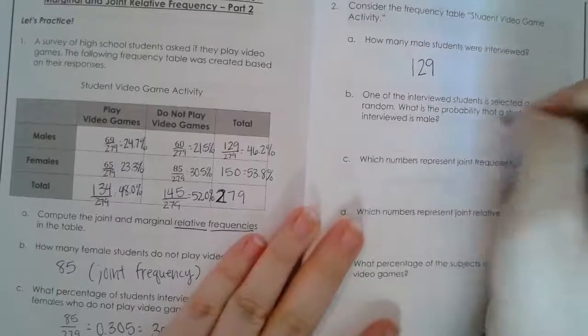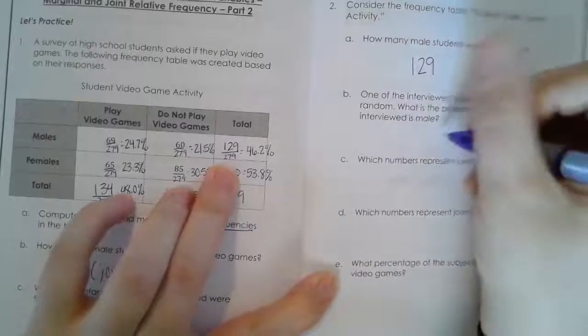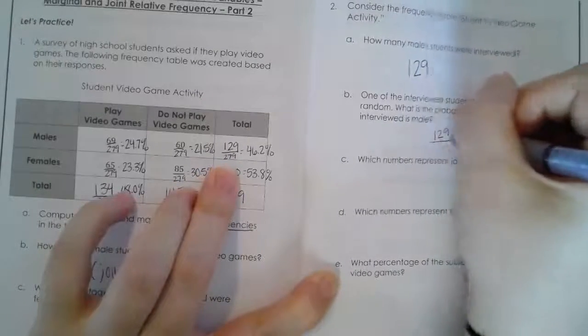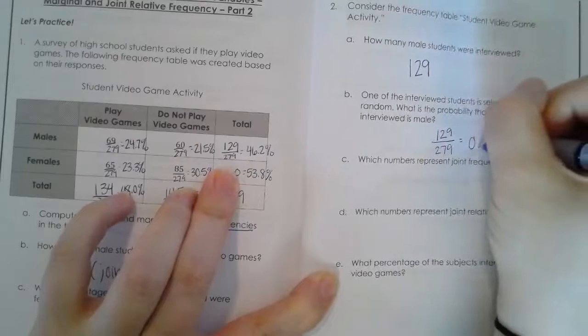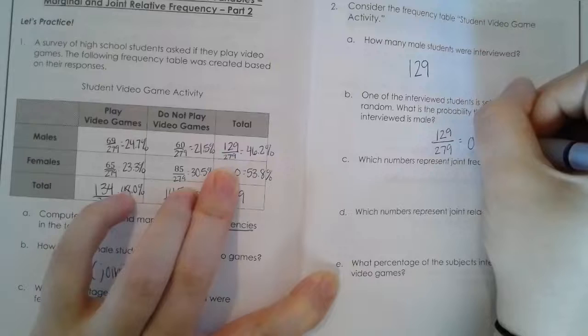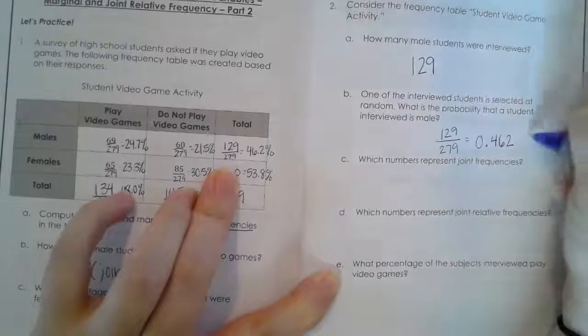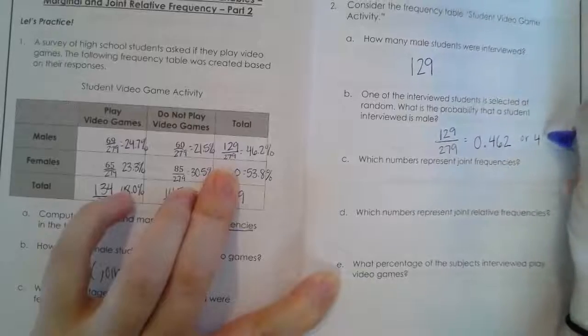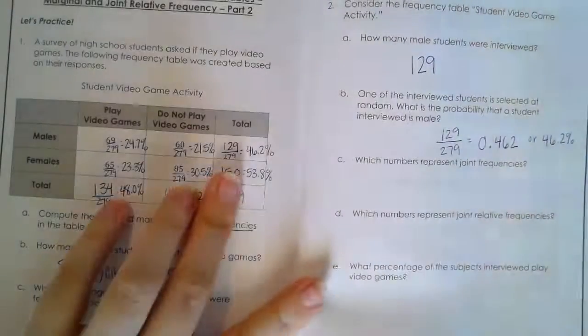What is the probability that the student interviewed is male? So there's 129 males out of 279 total. So the probability is going to be 0.462. Or again, you could give it as a percentage, 46.2% chance that it is a male.